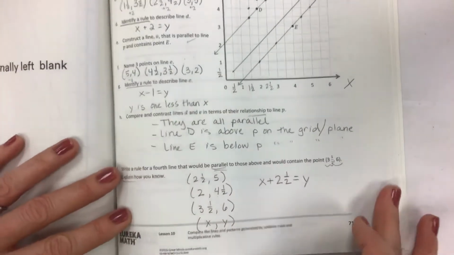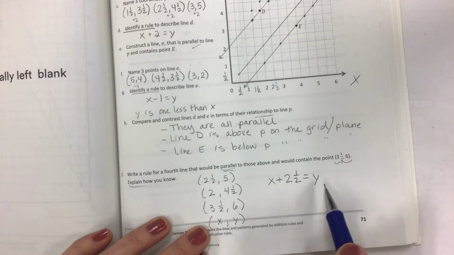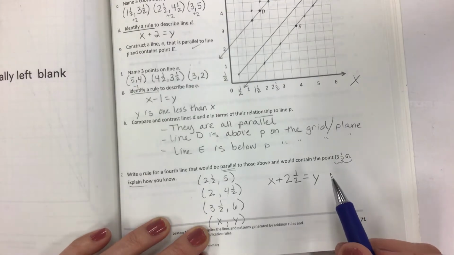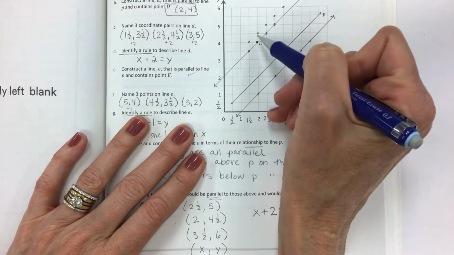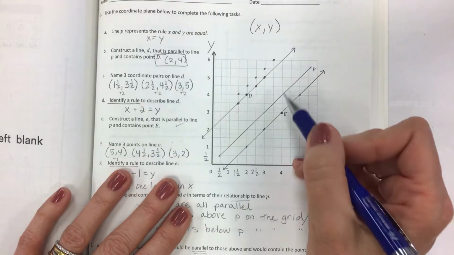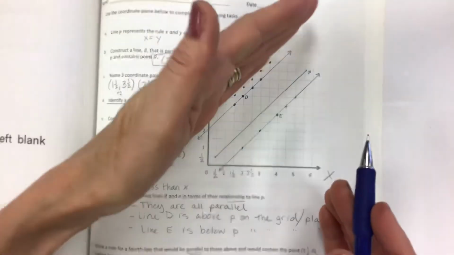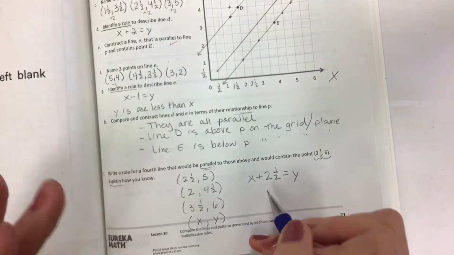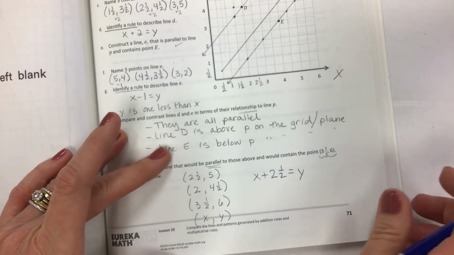So if I have for my x and y, I'm looking for the relationship so that I can complete this line, and with consistent points, that will be parallel to the line that they previously gave me. Actually, the line that they gave me and the lines that I made. And remember, if it's up above the midpoint, it means we added. And so here I have my addition problem, and so that makes sense. So x plus 2 1/2 equals y.